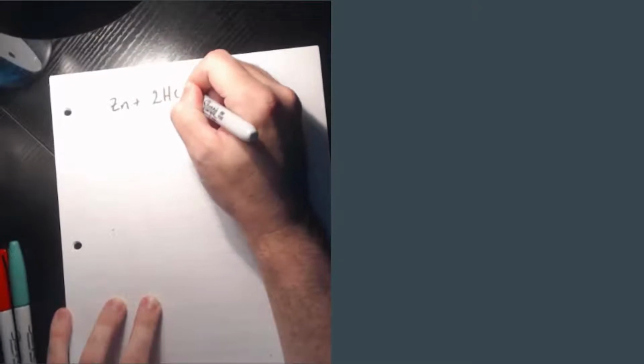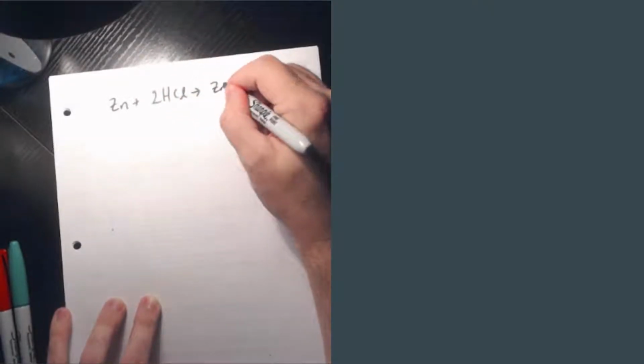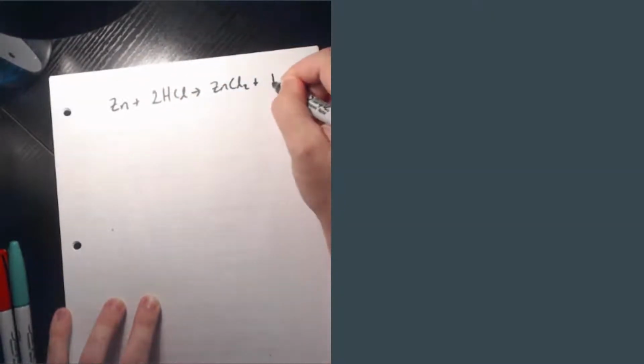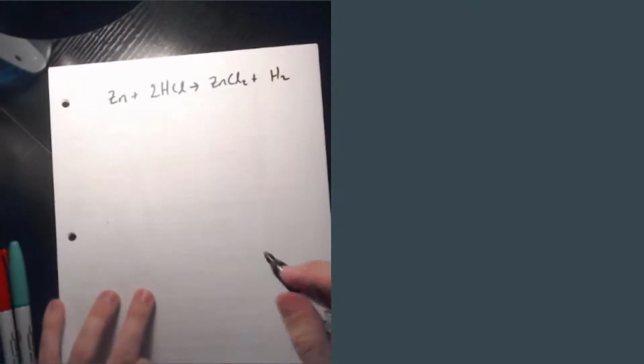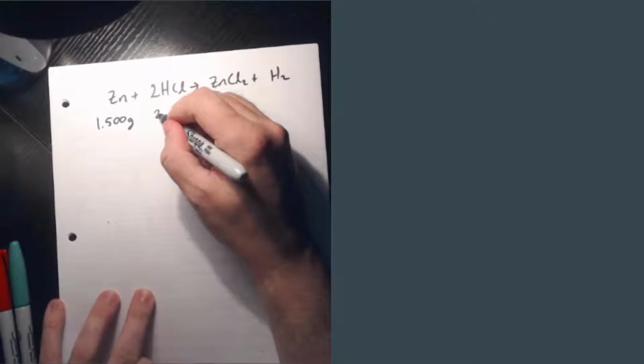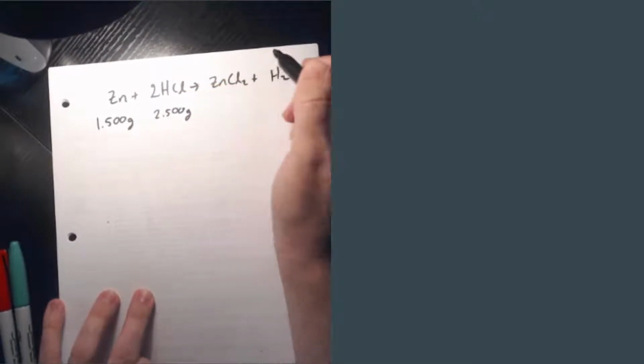Which one is the limiting reagent? We haven't discussed solution chemistry yet, so I'm putting it in terms of grams. So first we need to balance the reaction. Okay, that's easy enough. Zinc plus 2 HCl yields zinc chloride and hydrogen. 1.500 grams, 2.500 grams.